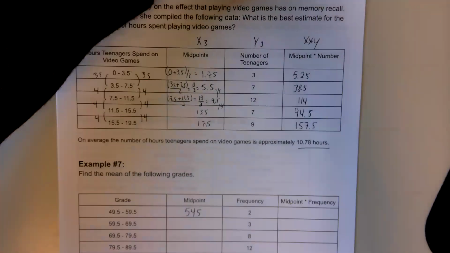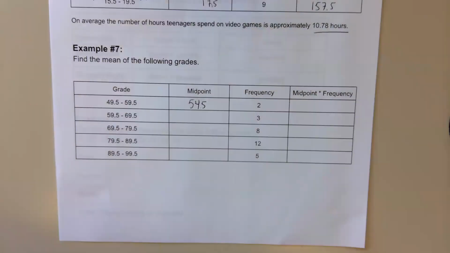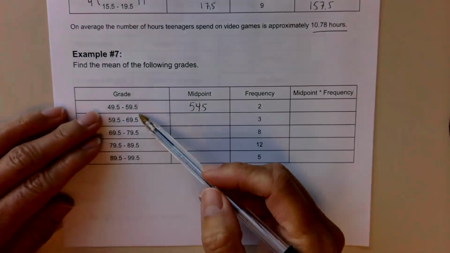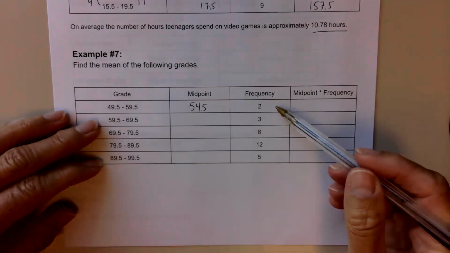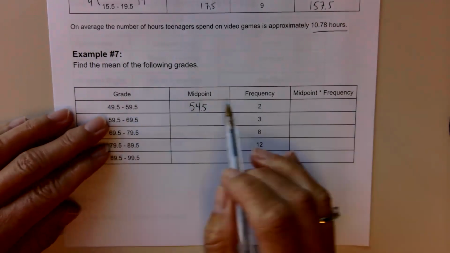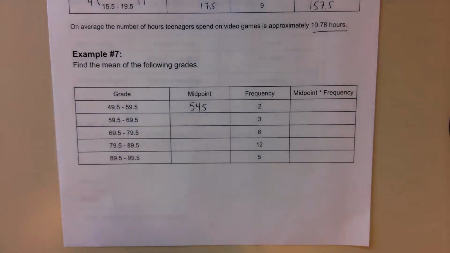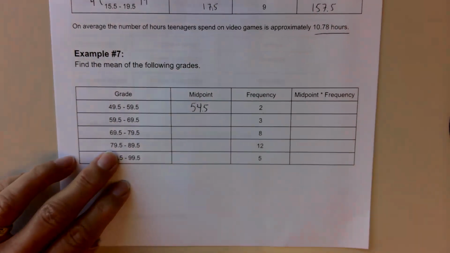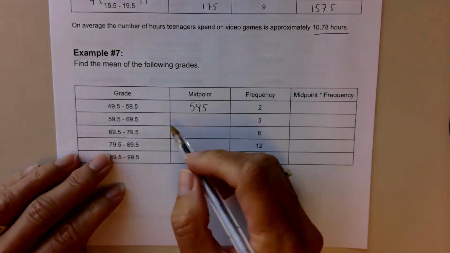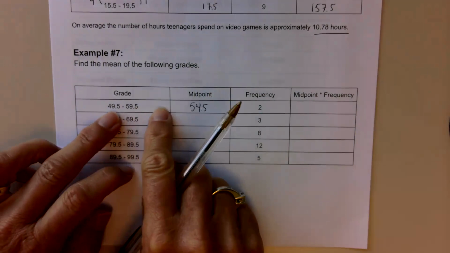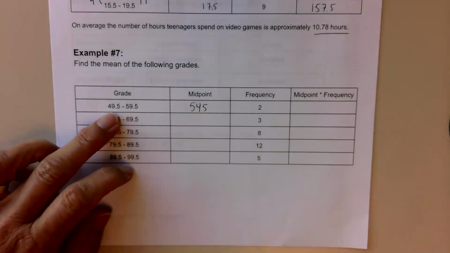Okay, the next example, example 7, is finding the mean of the following grades. So we have grades that have already been put into classes, and we know their frequencies. So there were 2 students that scored between 49.5 and 59.5. There were 12 students that scored between 79.5 and 89.5. So the first thing we have to do is find their midpoints. By adding the lower and upper and dividing by 2, we get 54.5.